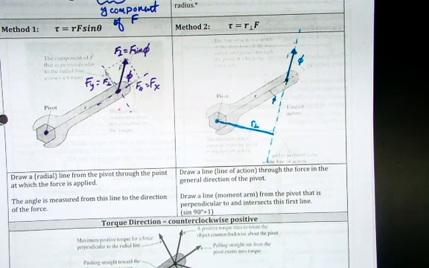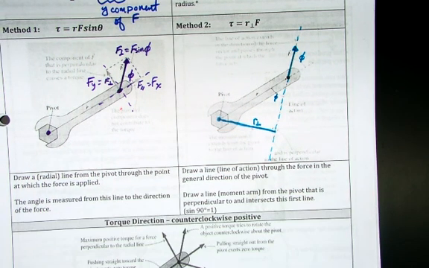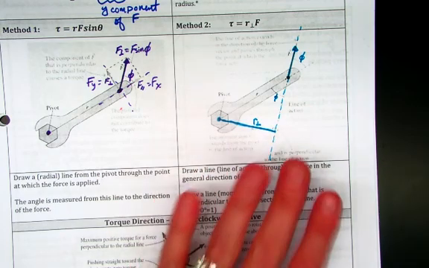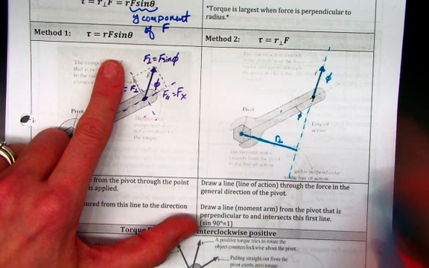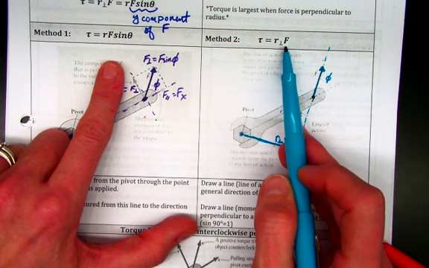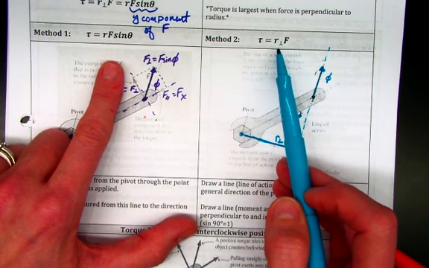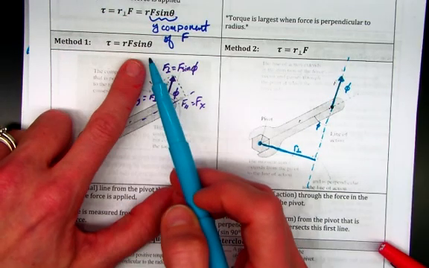The idea is they're actually exactly the same, but here you're taking F times r sine theta. Here you're taking r times F sine theta. It works the same way. One has to be perpendicular to the other. Not as straightforward, but to each their own, right?